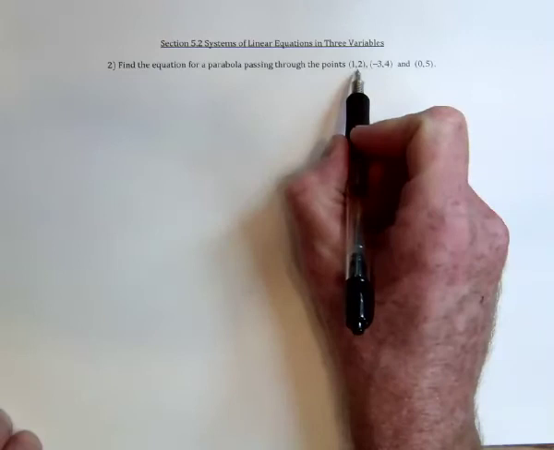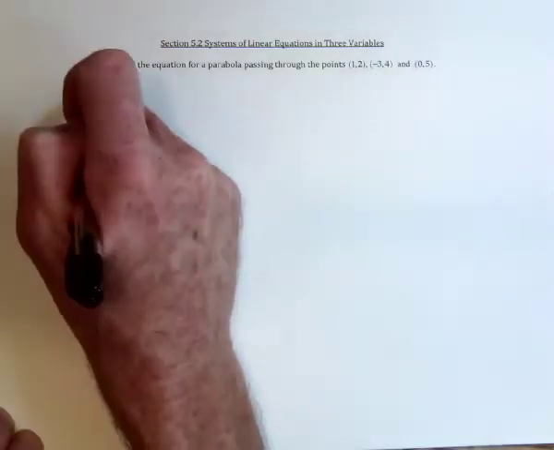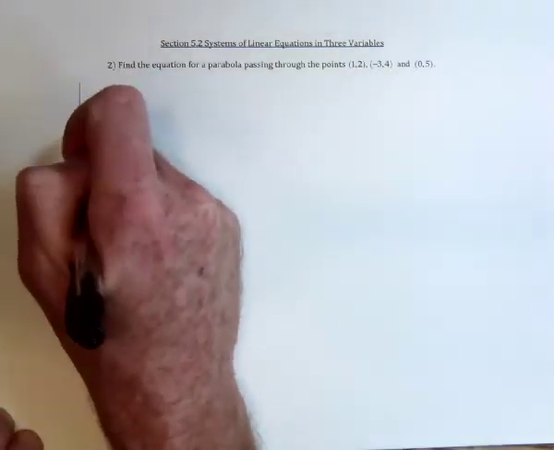Here's an interesting example of using three equations and three variables with just 3 points. So let me sketch a graph over here.